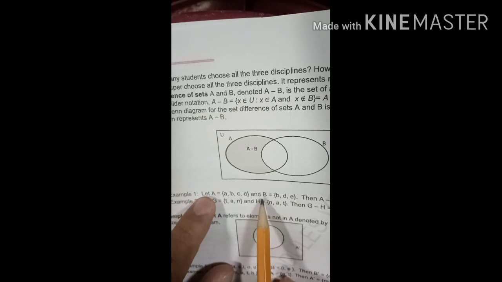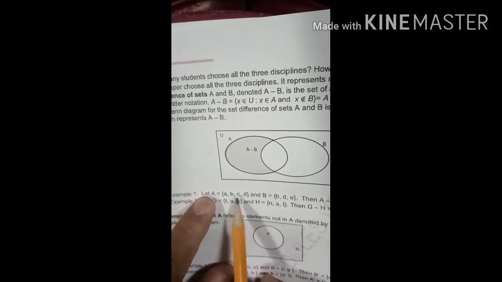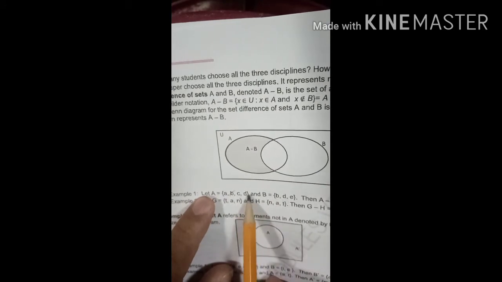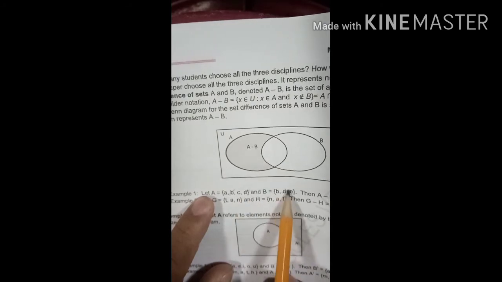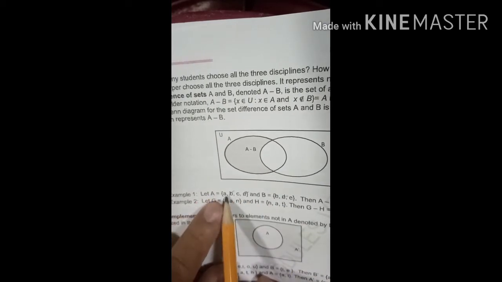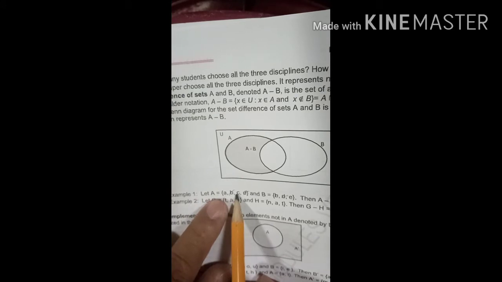So, there is B here, so eliminate B. About C, is there any C here? No. About D, there is D here, eliminate D. So, the only remaining are A and C. So, therefore, our answer is A and C. Okay? So, this is the answer to our previous activity.